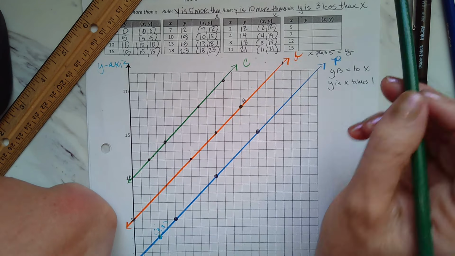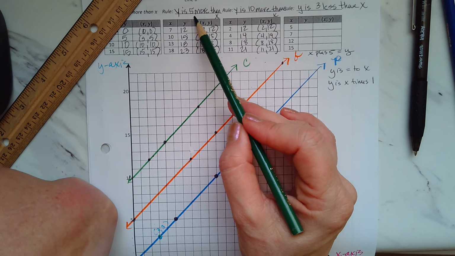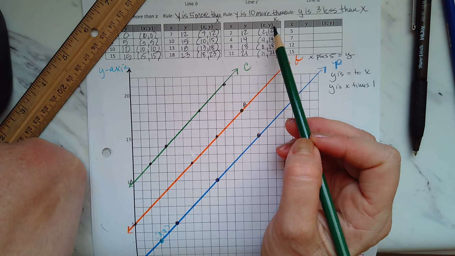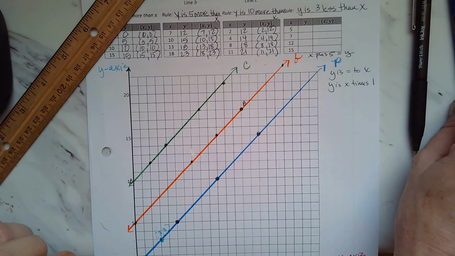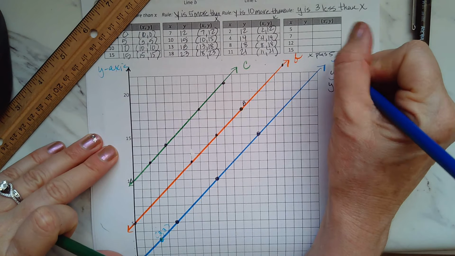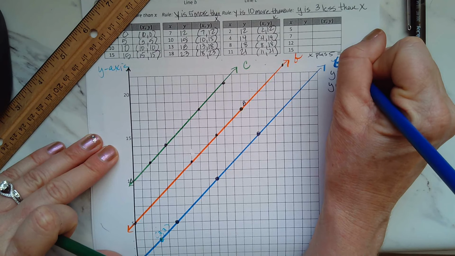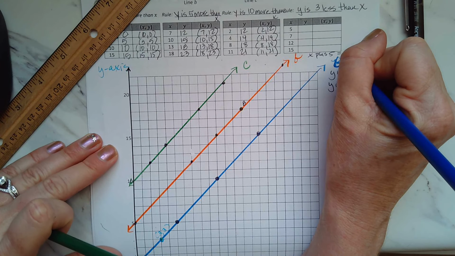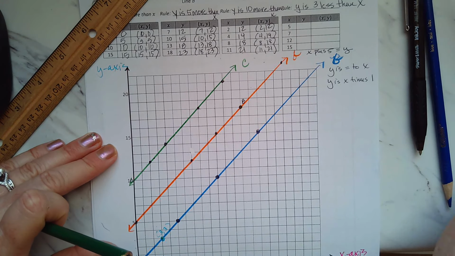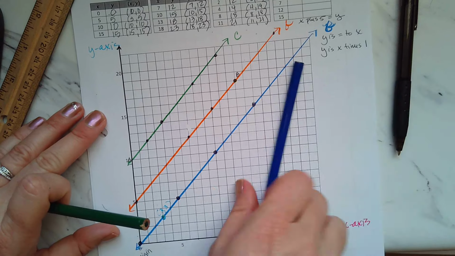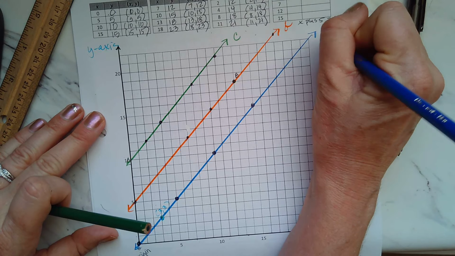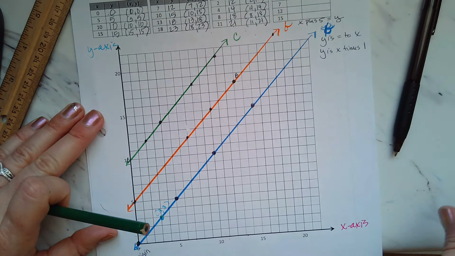So wait a minute. Line B and C. Wait a minute. This was supposed to be line B. This is line... No, P. Yeah, I was right in the beginning. Line P, B, C. All right.